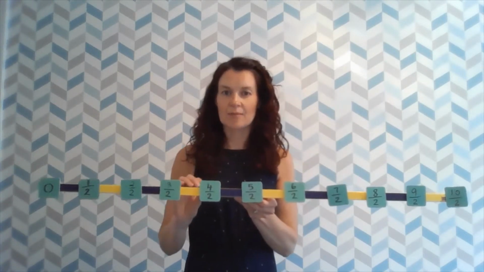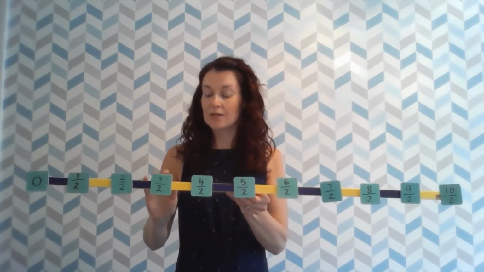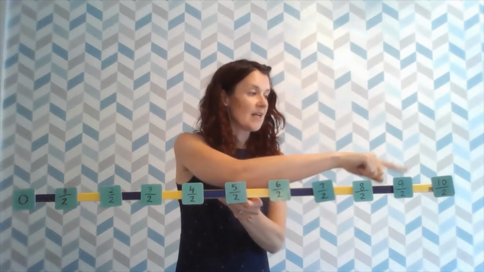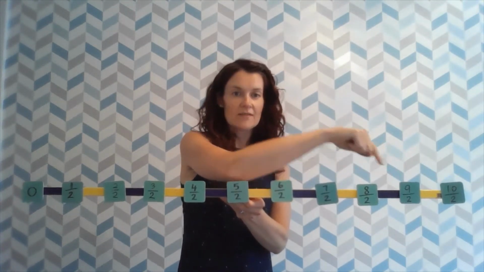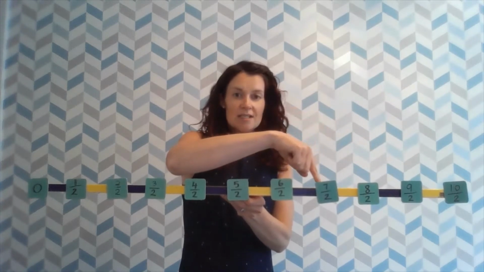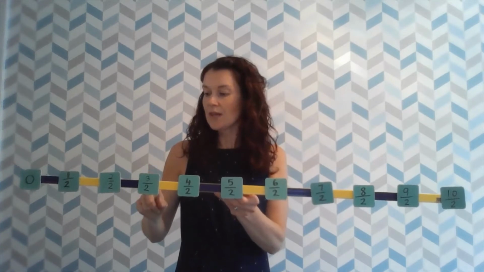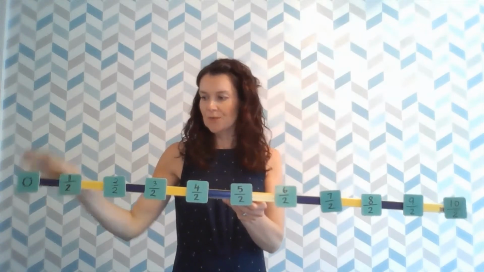Okay, let's count up and back in halves and then have a think about some of these numbers. 0, 1/2, 2 halves, 3 halves, 4 halves, 5 halves, 6 halves, 7 halves, 8 halves, 9 halves, and 10 halves. And let's go back again. 10 halves, 9 halves, 8 halves, 7 halves, 6 halves, 5 halves, 4 halves, 3 halves, 2 halves, 1/2, and 0. Okay, let's have a think about some of these numbers.